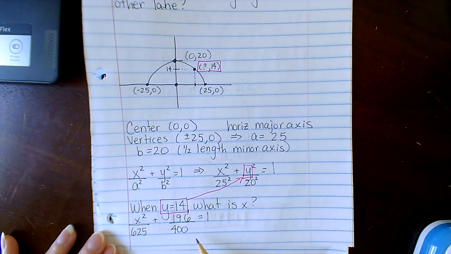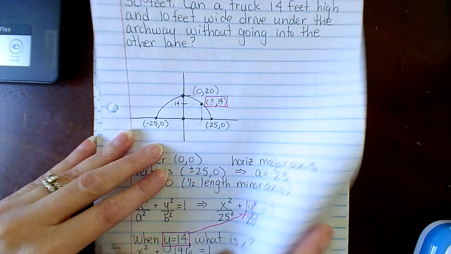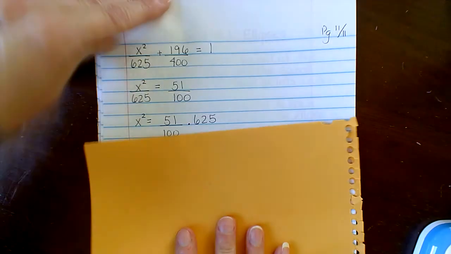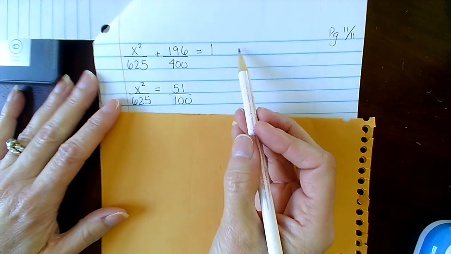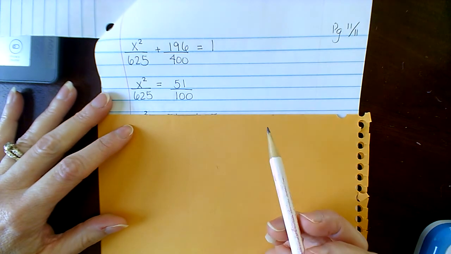I realize that this looks really menacing, but it really isn't. I'm just going to subtract 196 over 400 from both sides of this equation, undo that division by multiplying by 625, and then take the square root. So if I take 1 minus 196 over 400, I get 51 over 100.